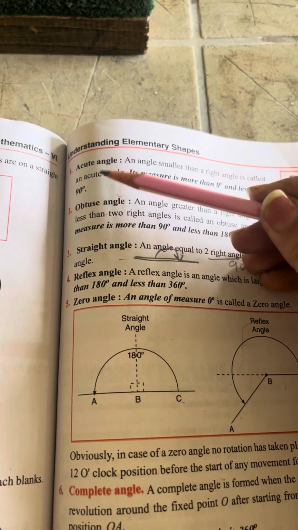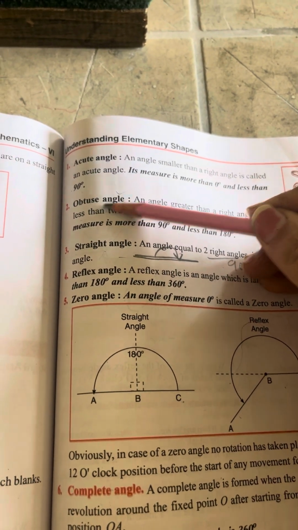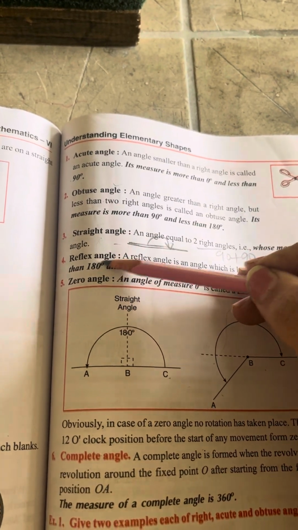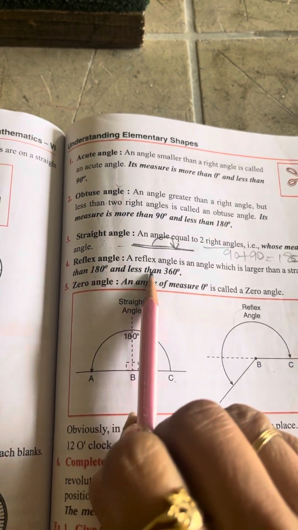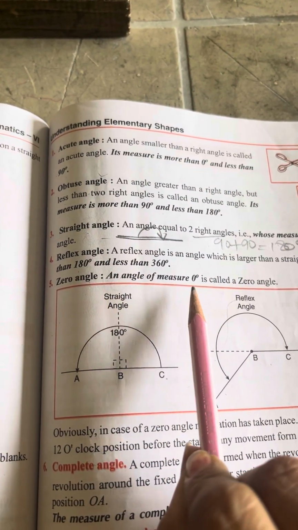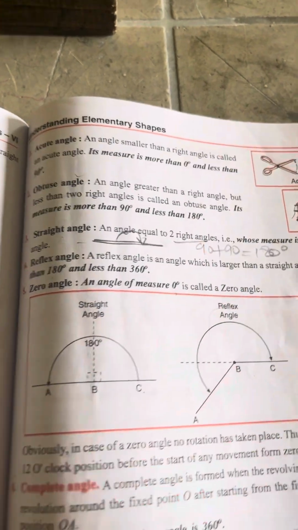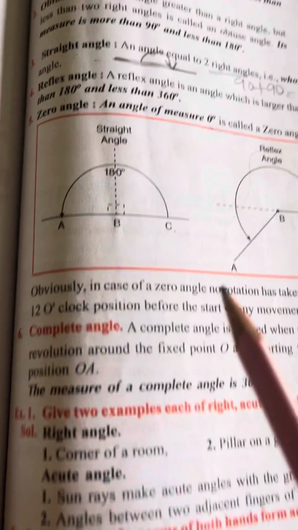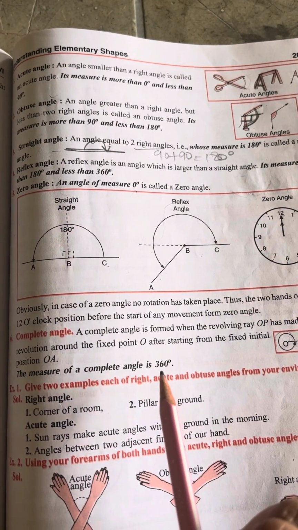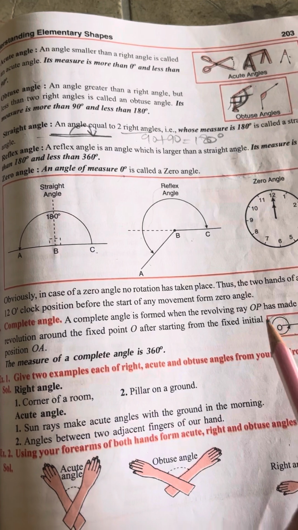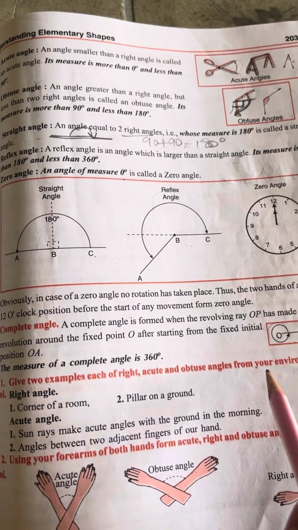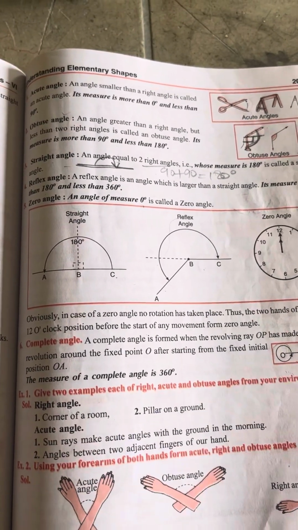Acute is less than 90 degrees, obtuse is greater than 90 degrees, straight is equal to 180 degrees, reflex is greater than 180 but less than 360 degrees. Next is the zero angle, which has a measure of 0 degrees, that is nothing. Next is the complete angle. The measure of a complete angle is 360 degrees, a complete circle.